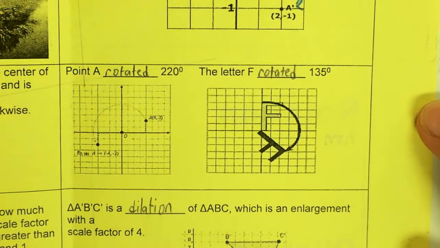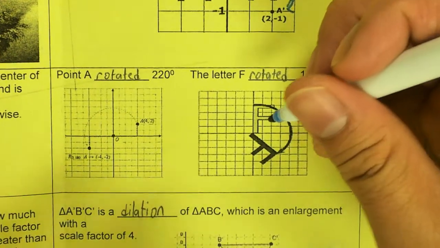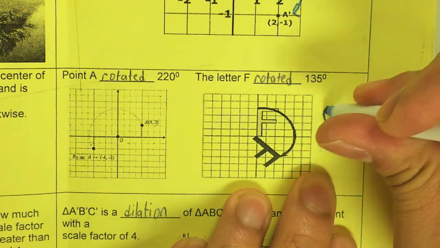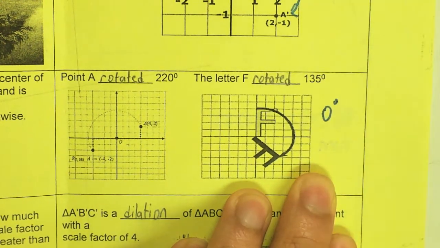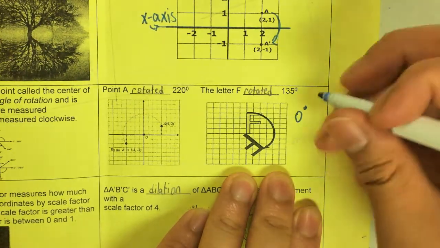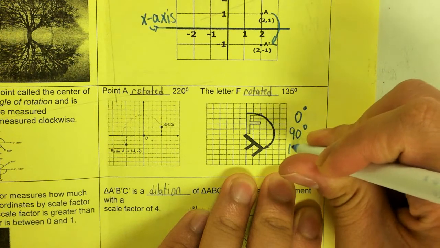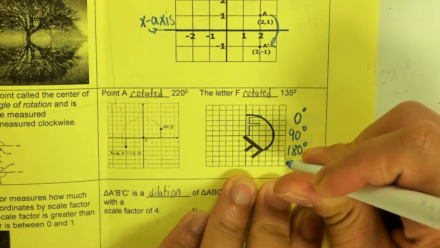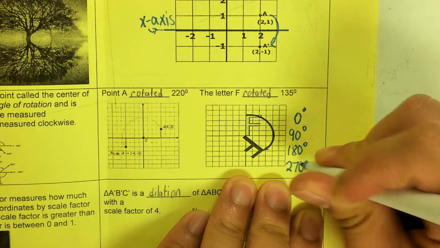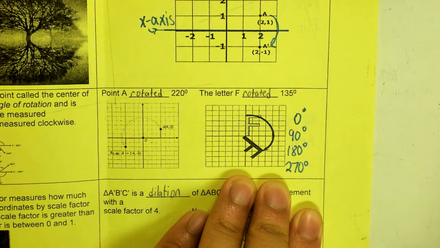In the next few days, what we're going to be spending time on is looking at rotations with 90-degree rotation, 180-degree rotation, and a 270-degree rotation. That is what we will focus more on in the next few days.